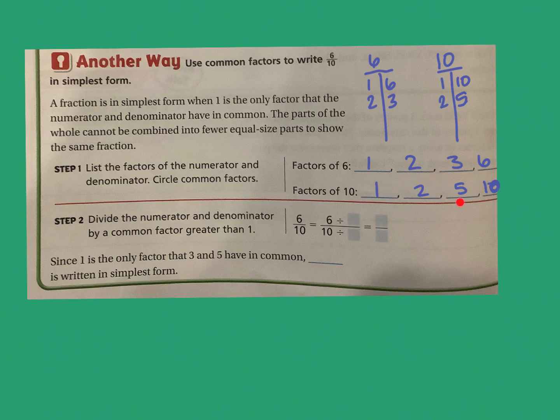Well, on this one, the only shared factor is this 2. And that tells me what I'm going to divide both my numerator and denominator by. I'll divide them by 2. 6 divided by 2 is 3. 10 divided by 2 is 5. So in the earlier example, we did that. We divided by 2 because we noticed right away that 2 divides into those evenly. That's assuming you noticed that, right?